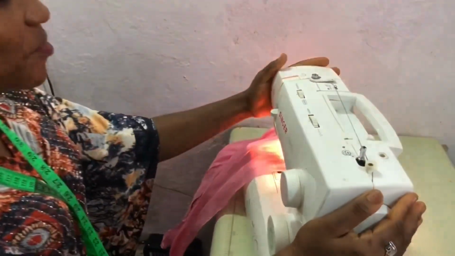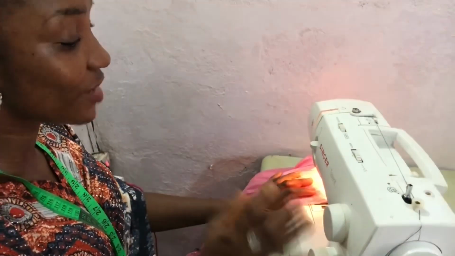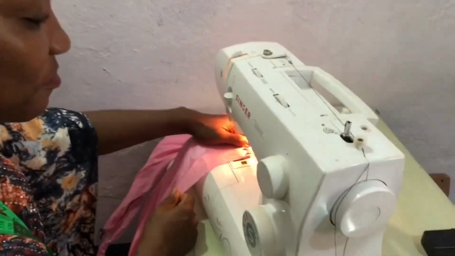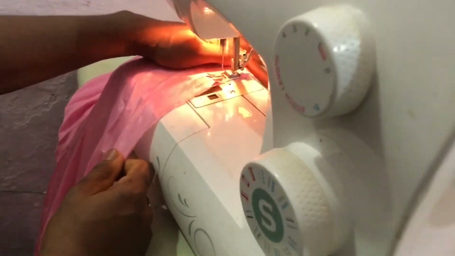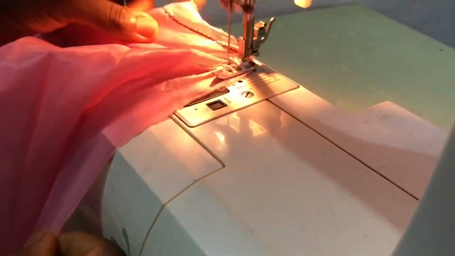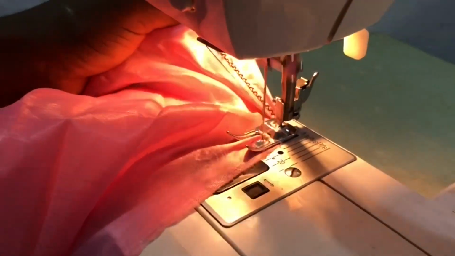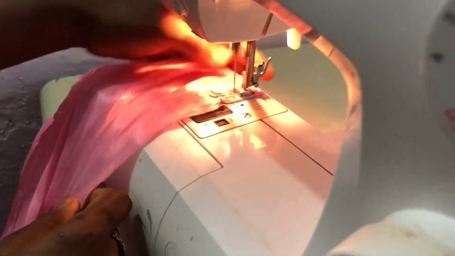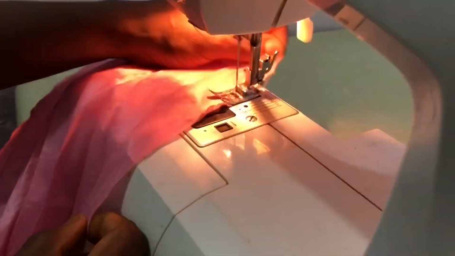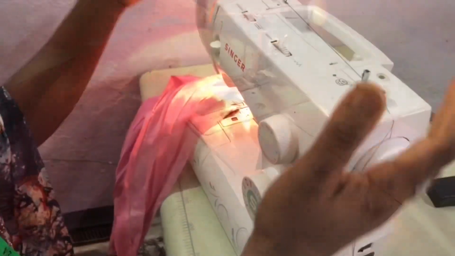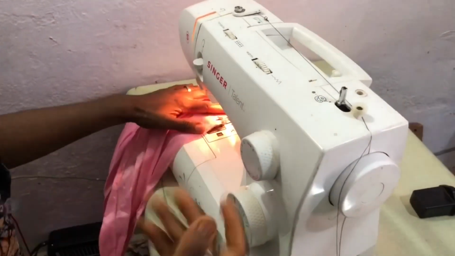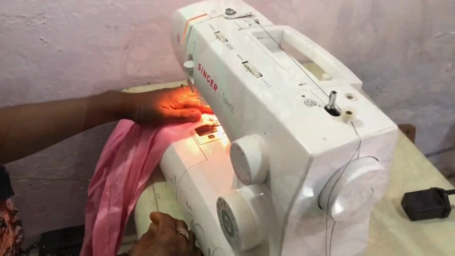This is a mini computer machine. You can use it for buttonhole, straight sewing, zigzag. It has many functions. This is the zigzag. You can use it for design. You can do buttonholes as well. It can do normal straight sewing. You can get it at the rate of like 70,000, 60,000. Depends on the brand. We have different brands for this machine.